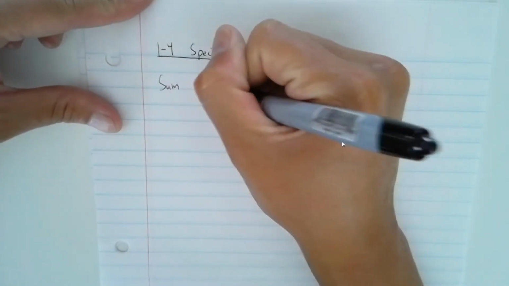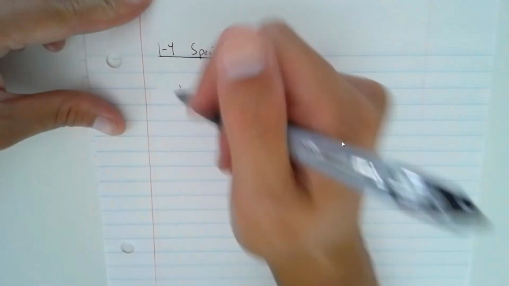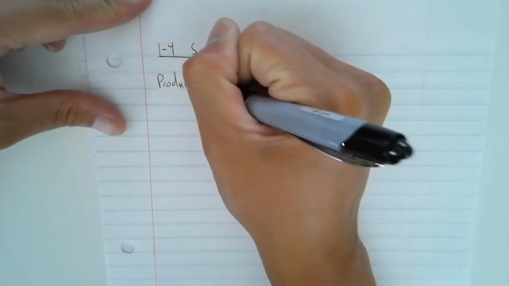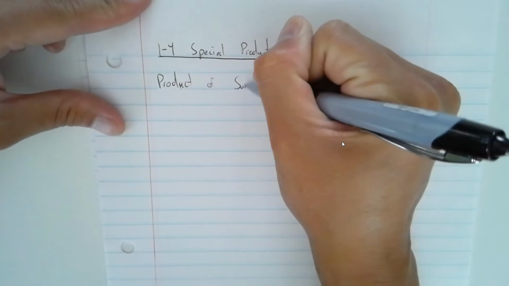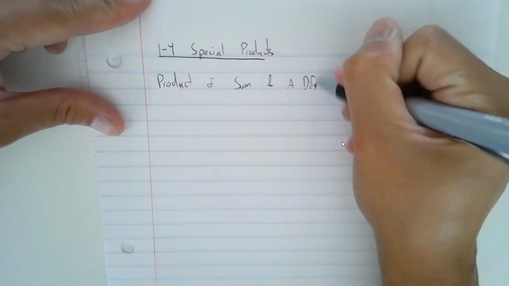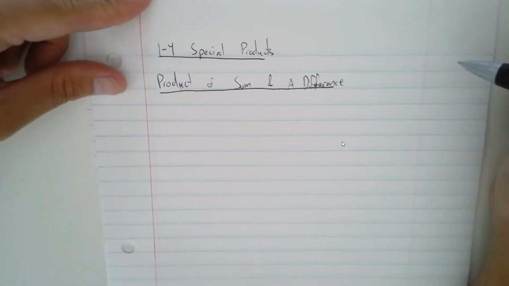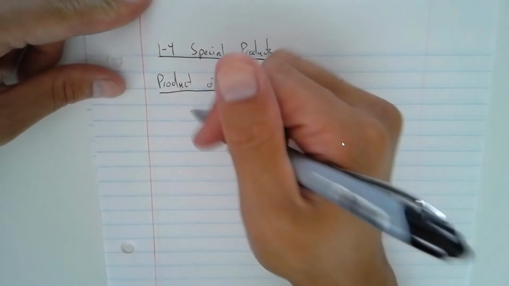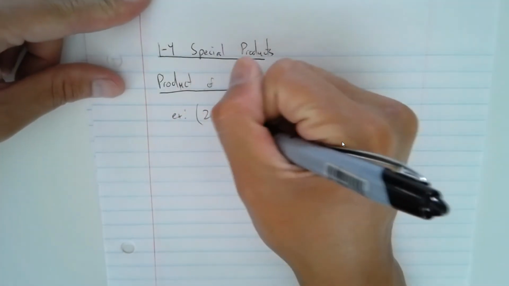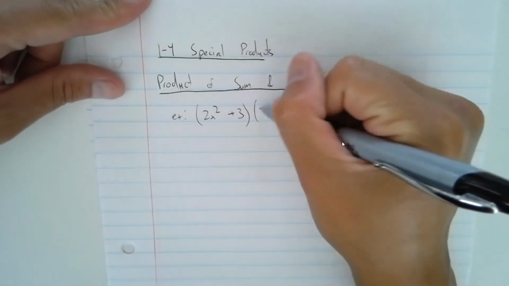Okay, special products. The first thing that you're going to learn is the product of a sum and a difference. You just saw what that looks like. You just didn't know what it was called. We calculated the products of many sums and differences. Here is an example that still works: 2x squared plus 3 times 2x squared minus 3.